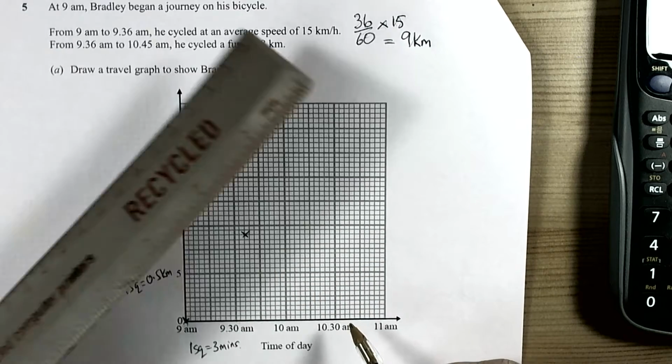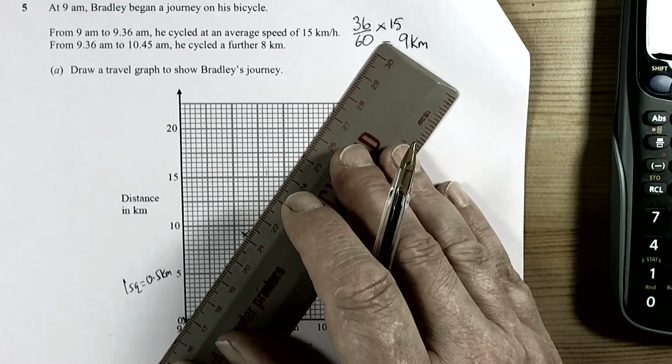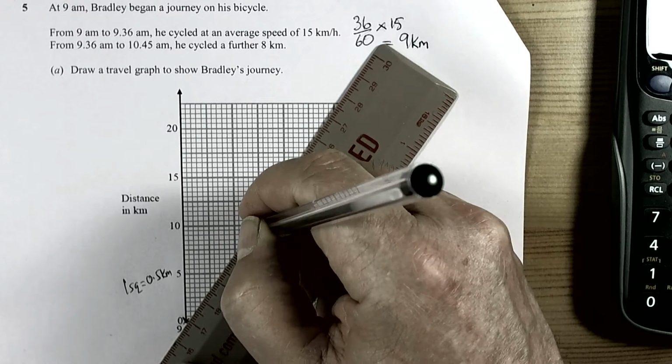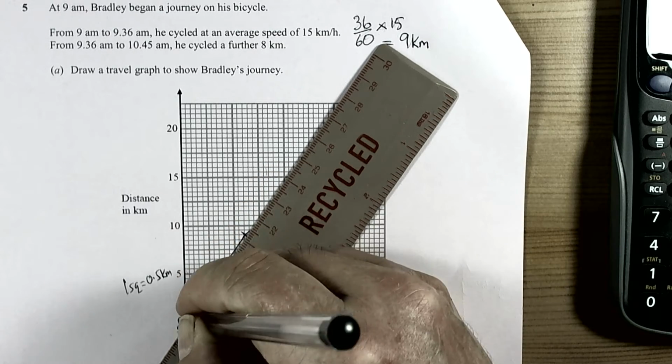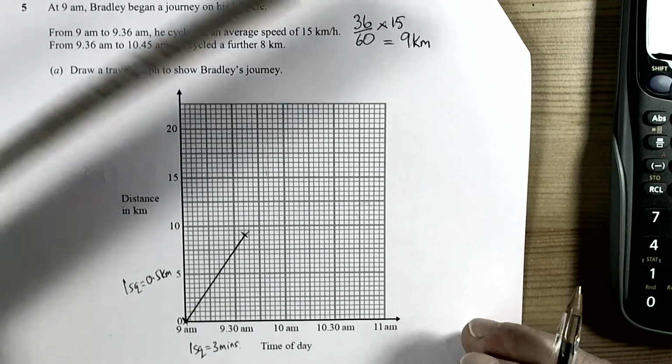Now average speed is represented as a constant speed on a travel graph, and so therefore it will be a straight line. There's no acceleration, so there's no curve. It's just saying it's travelling at a constant speed.